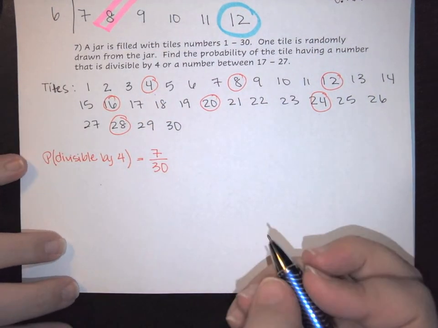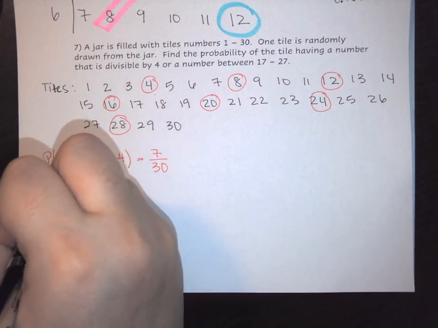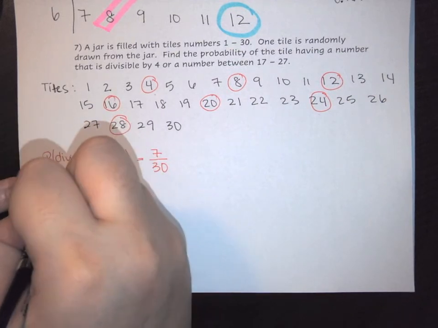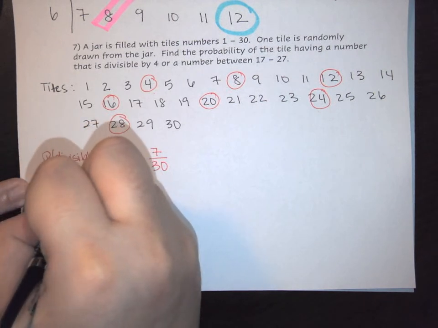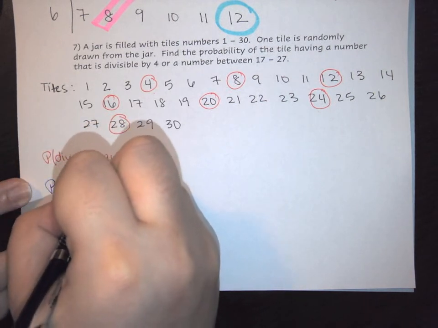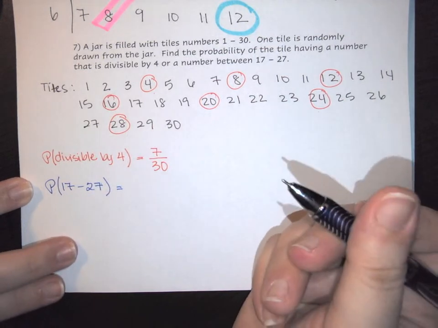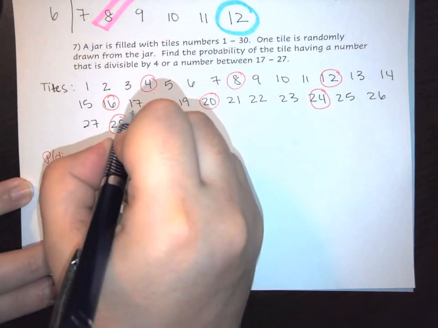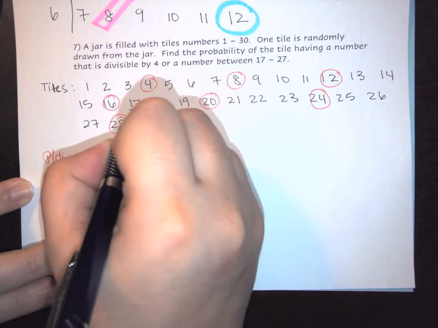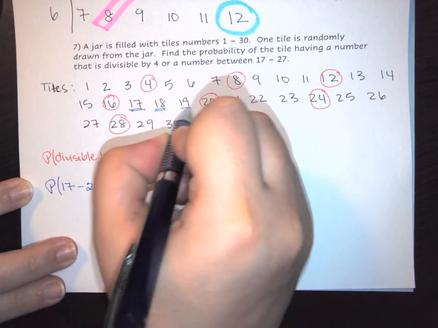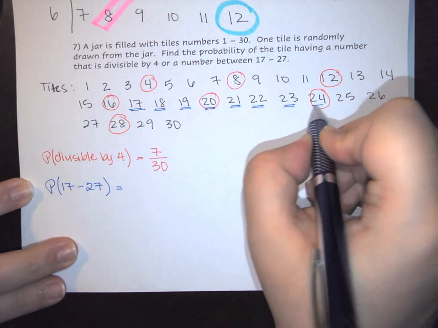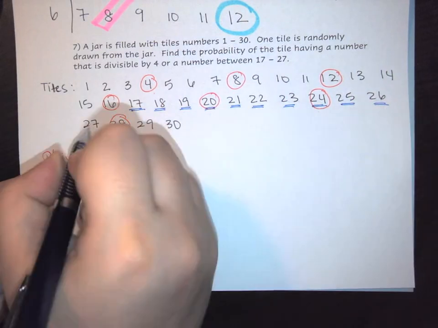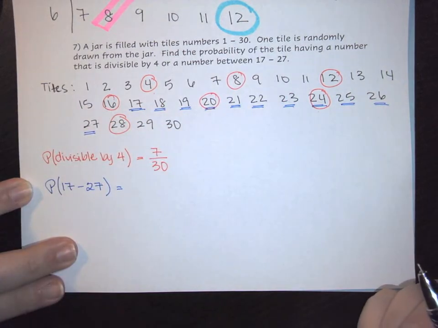Now the other piece that I want is the probability that we are going to be between 17 to 27. So here we are looking at 17, 18, 19, 20, 21, 22, 23, 24, 25, 26, and 27.